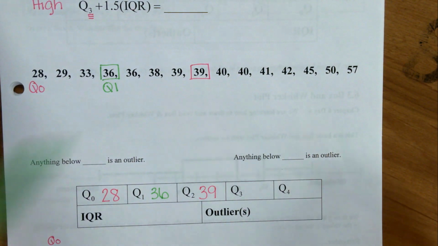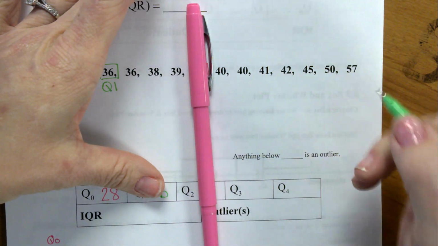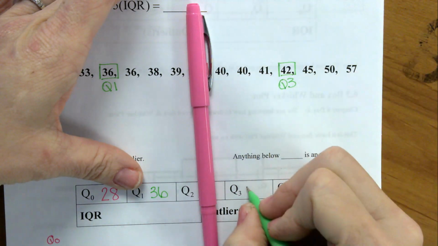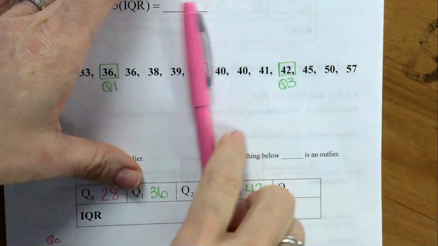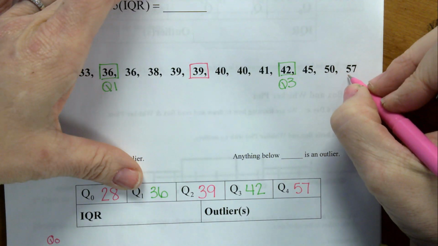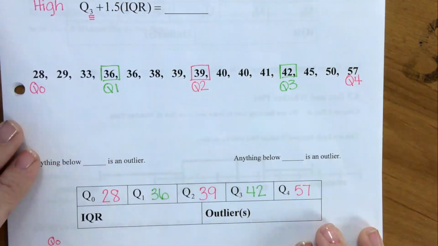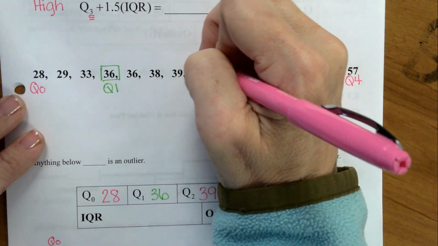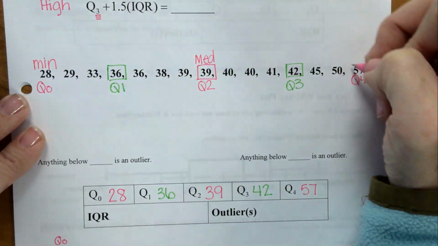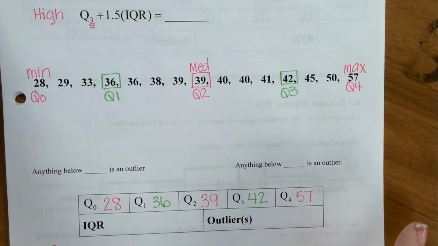All right, what's our Q3? 42. So we have Q3. And then 57. Okay, this will be Q4. This is Q2. You know how we said that the median was Q2? Your minimum is Q0. Your maximum is Q4. Okay? All right.